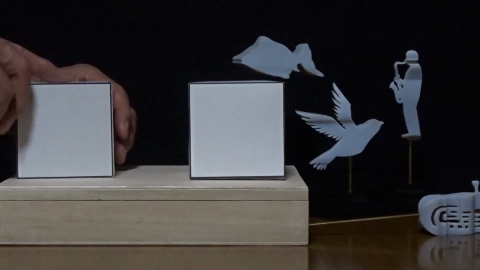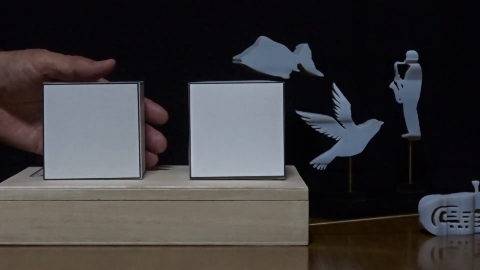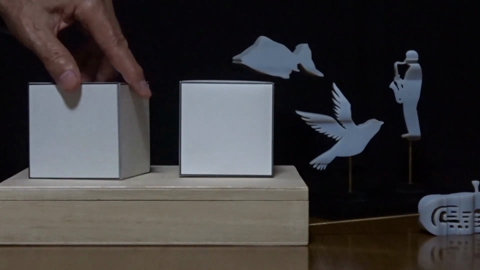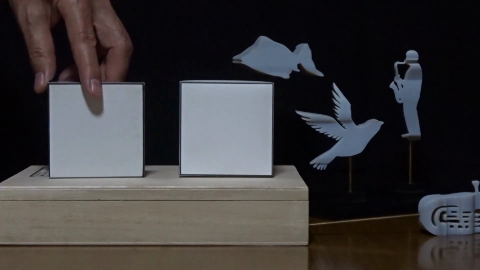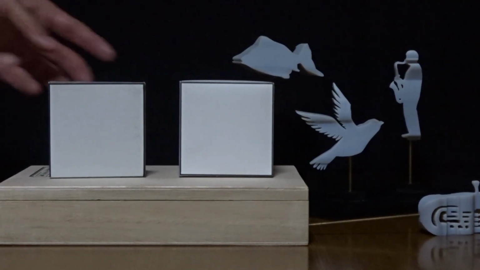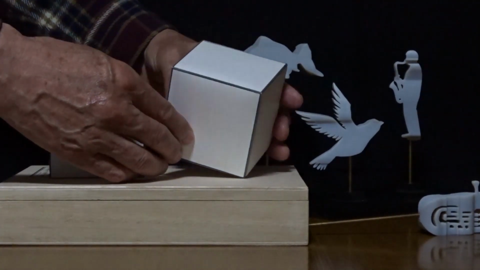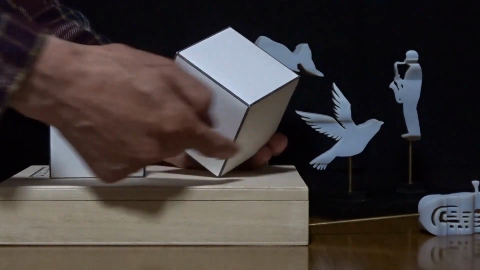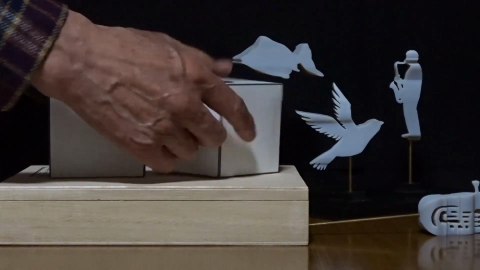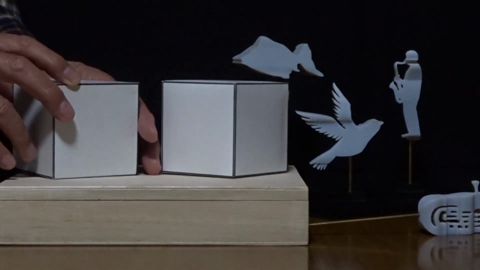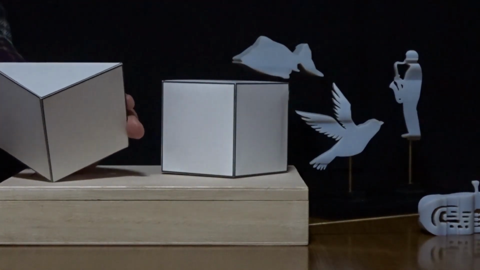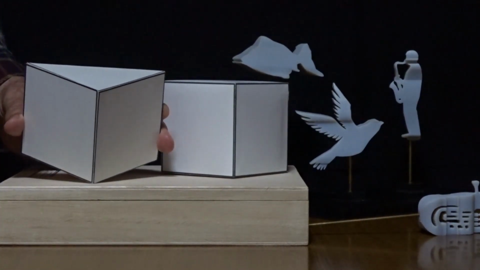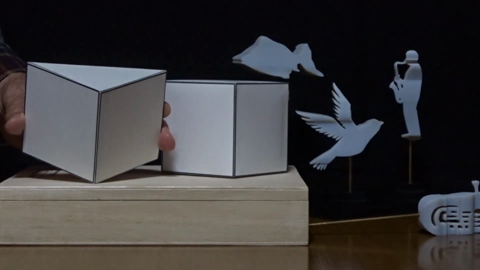So these are multiple silhouette objects with two square silhouettes. But these two objects are not the same. This object is a cube, and so cube has two square faces, and so we get the two silhouettes. The other one is a triangular prism, but it still has two square faces, and so we have two silhouettes of the square shape.